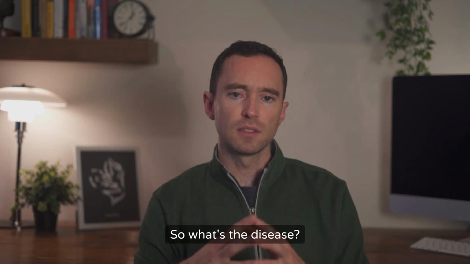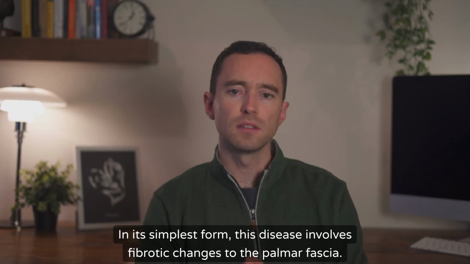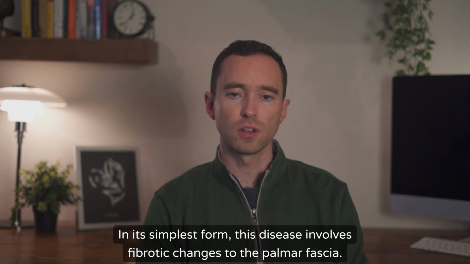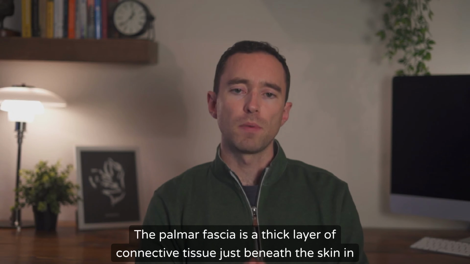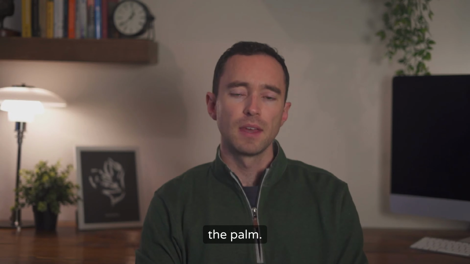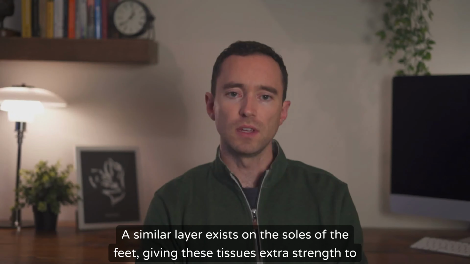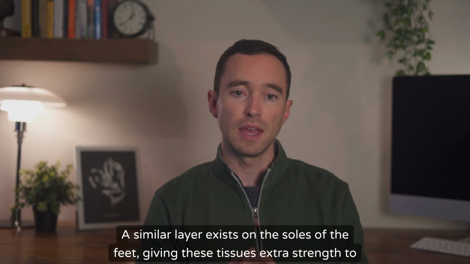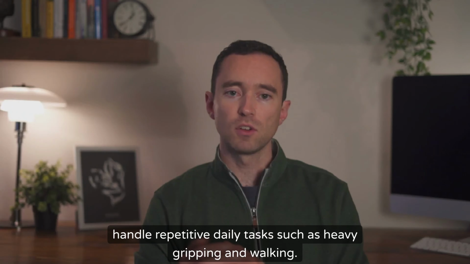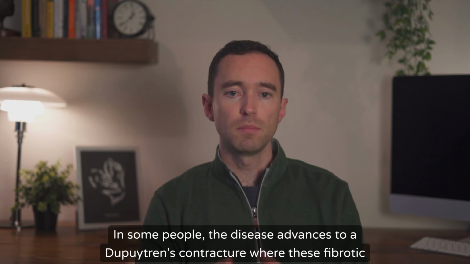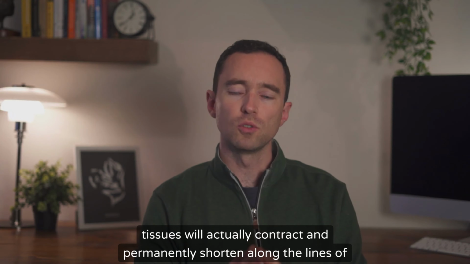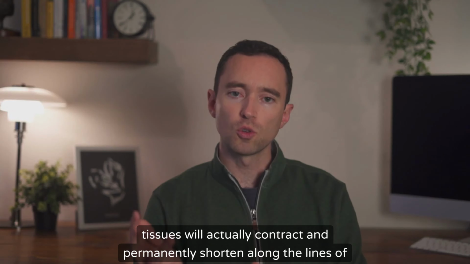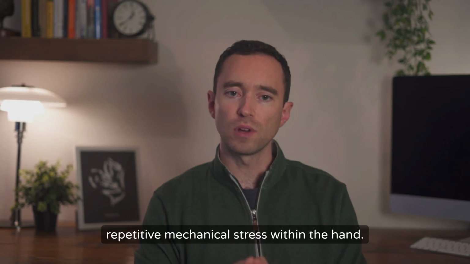So what's the disease? In its simplest form, this disease involves fibrotic changes to the palmar fascia. Translation: a thickening of the tissues under the skin of your palm. The palmar fascia is a thick layer of connective tissue just beneath the skin in the palm. A similar layer exists on the soles of the feet, giving these tissues extra strength to handle repetitive daily tasks such as heavy gripping and walking. In some people, the disease advances to a Dupuytren's contracture, where these fibrotic tissues will actually contract and permanently shorten along the lines of repetitive mechanical stress within the hand.